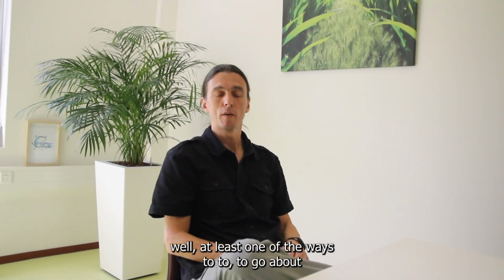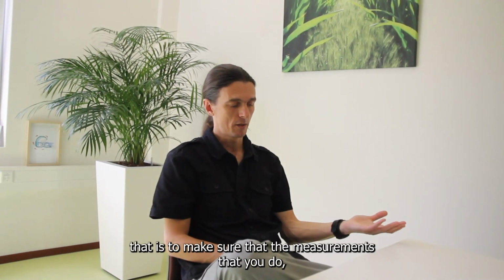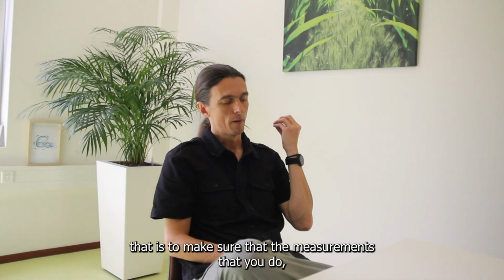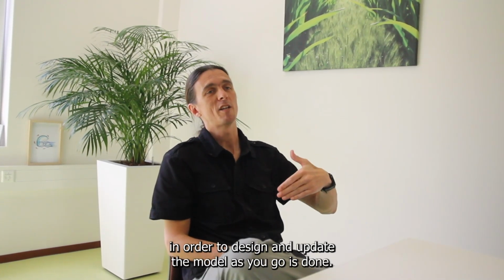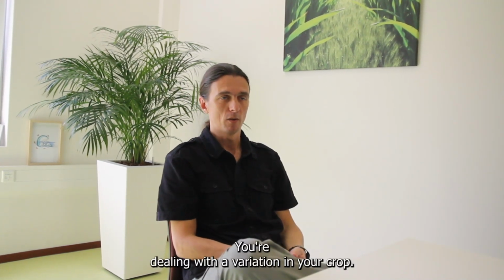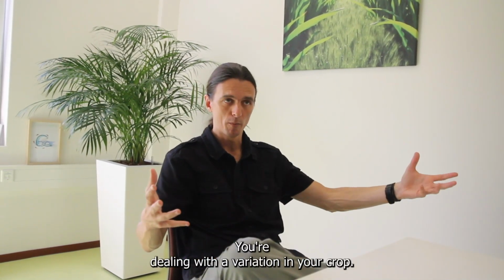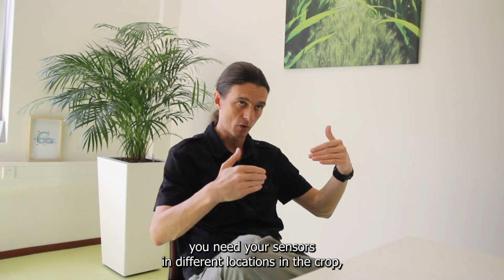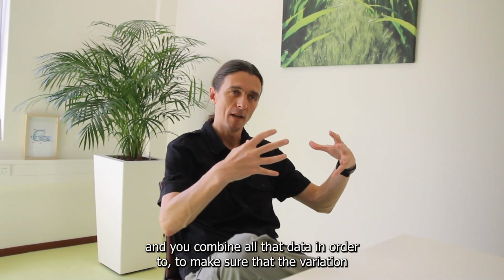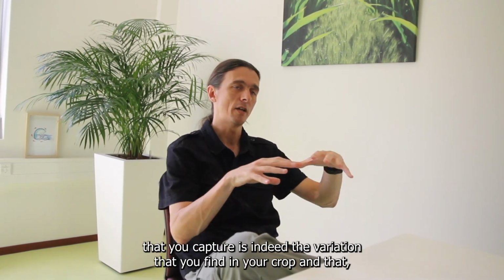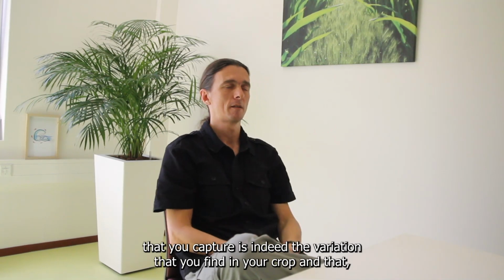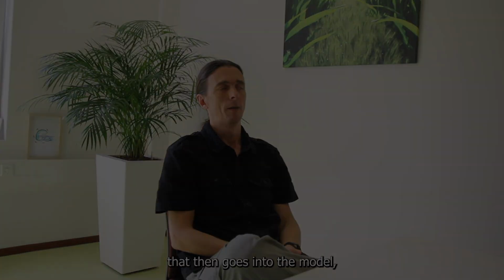well, at least one of the ways to go about that is to make sure that the measurements that you do in order to design and update the model as you go is done with a high sample size, right? You're dealing with a variation in your crop, so it means that you need your sensors in different locations in the crop, and you combine all that data in order to make sure that the variation that you capture is indeed the variation that you find in your crop, and that then goes into the model.